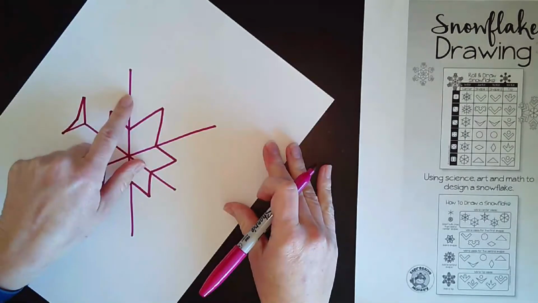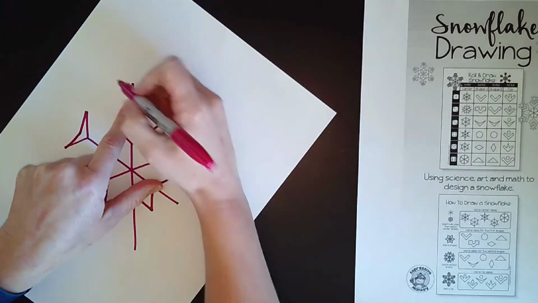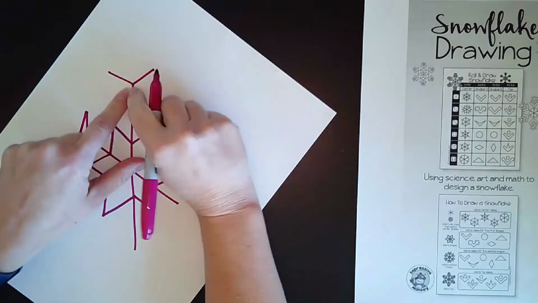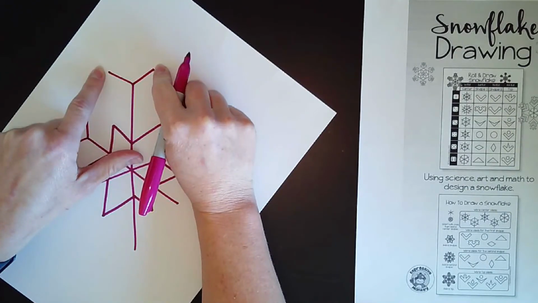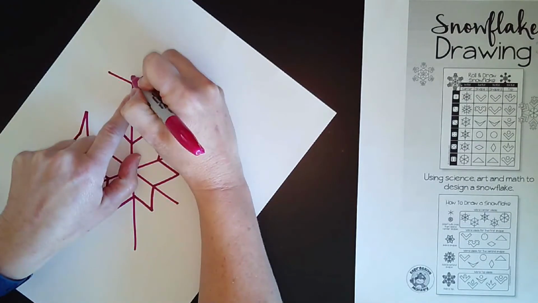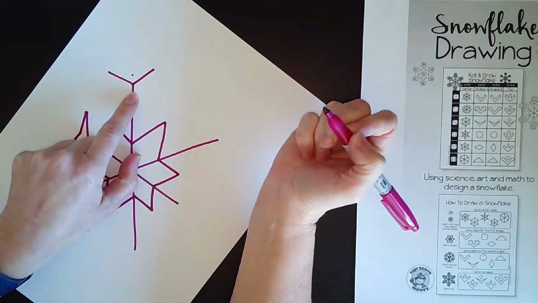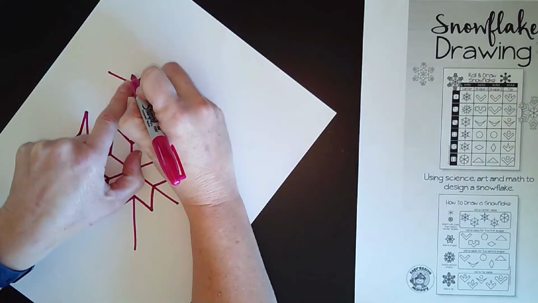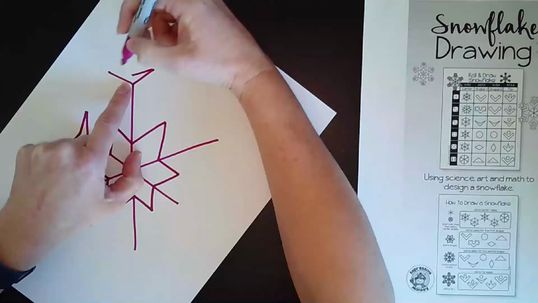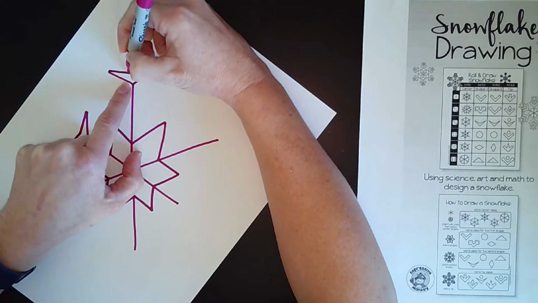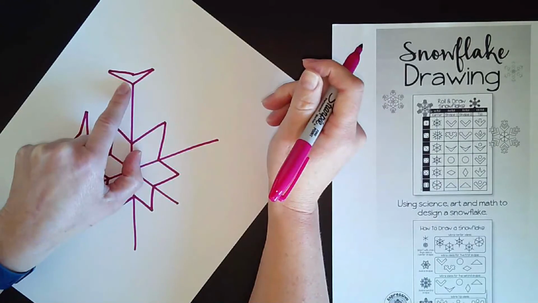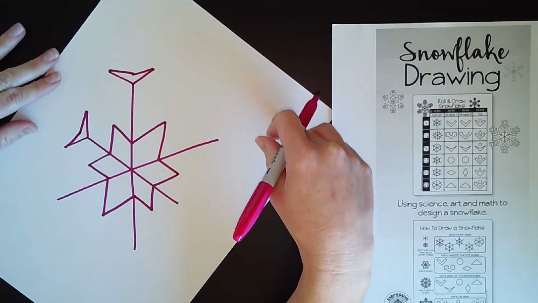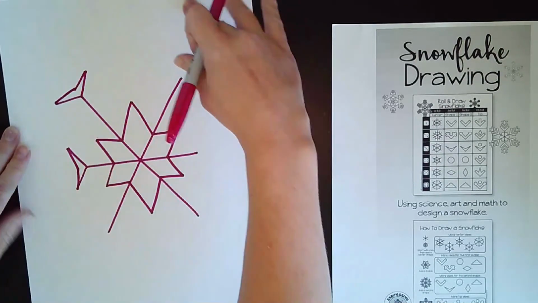So now I'm looking at this line and I have to do the exact same thing. I'm going to start with the letter V. Come up just a little bit and make a dot. Then from that dot, I'm going to connect to the right, and I'm going to connect to the left. And it doesn't have to look perfect. Mine doesn't look perfect. It's okay. And then I'm going to twist my paper again.